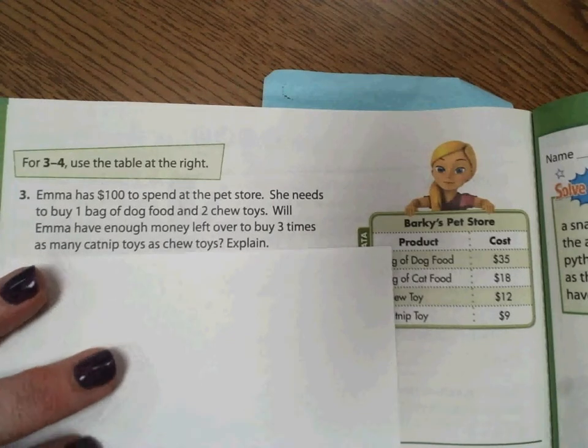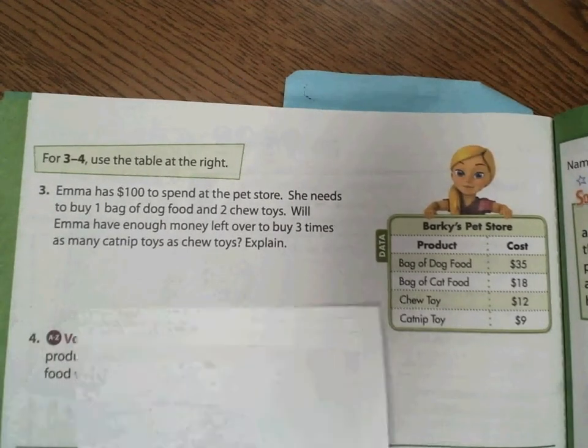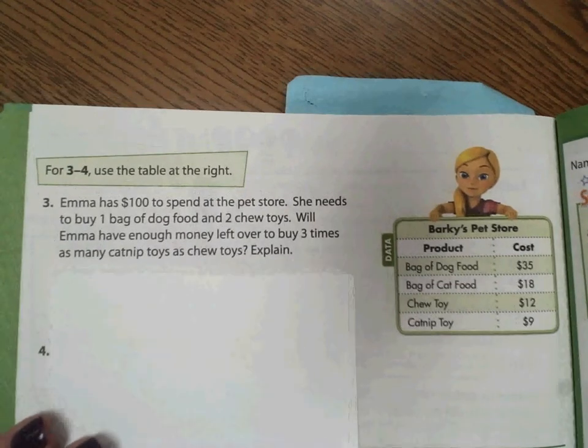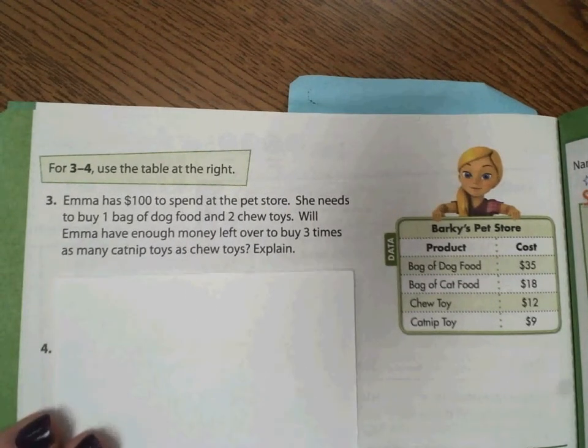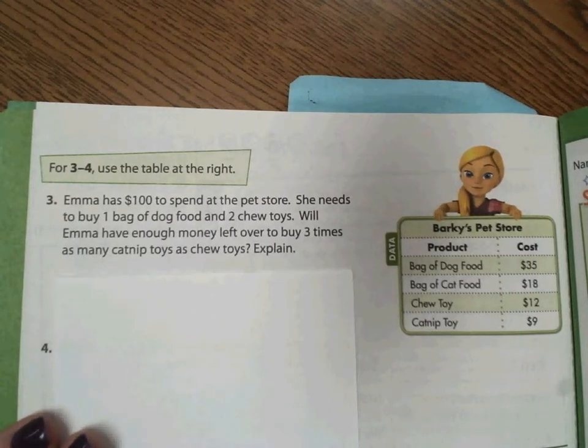Emma has $100 to spend at the pet store. She needs to buy 1 bag of dog food and 2 chew toys. Will Emma have enough money left over to buy 3 times as many catnip toys as chew toys? So first I need to figure out how much she spent.